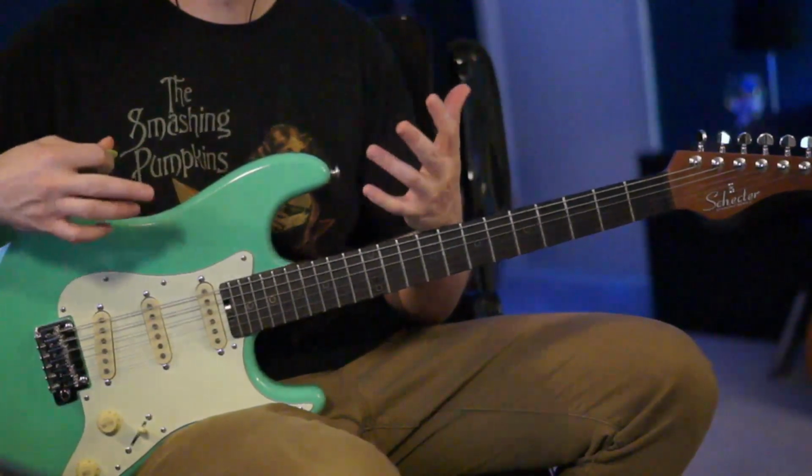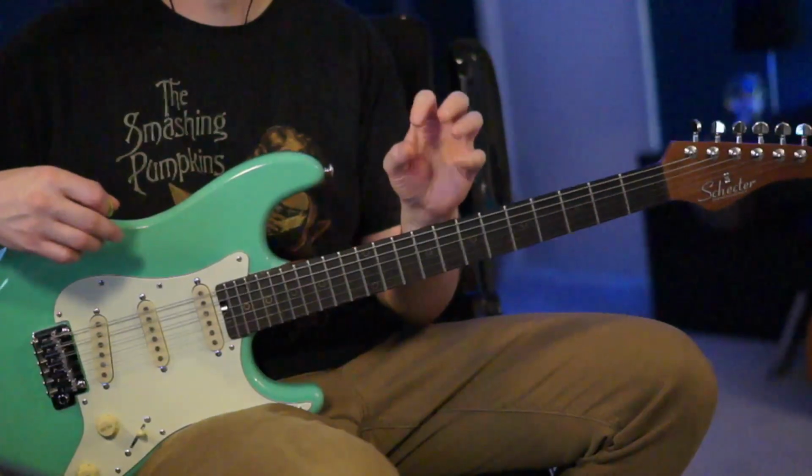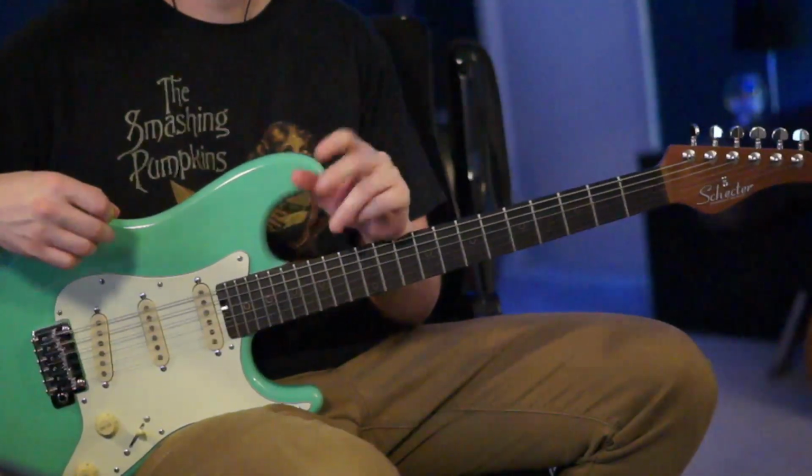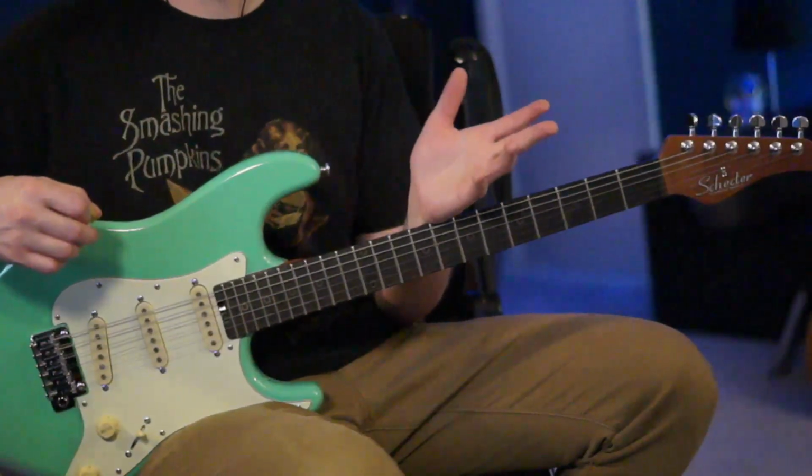So instead of just always thinking of a scale pattern, a lot of times you'll see the actual chord right there where you are, and so you know, oh, well, there's a G chord right here in the song, so I can just play that right there.